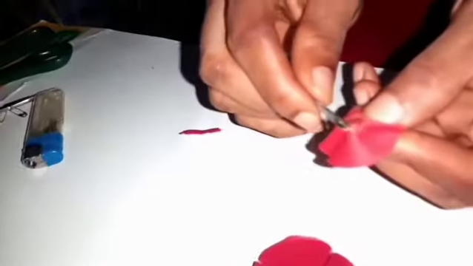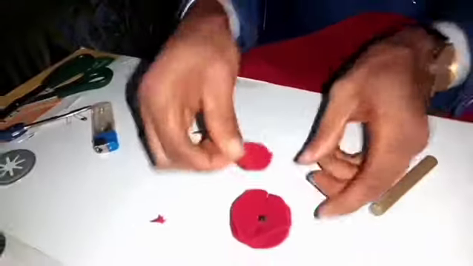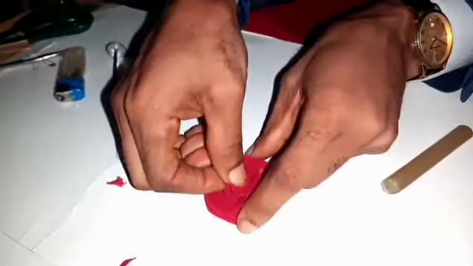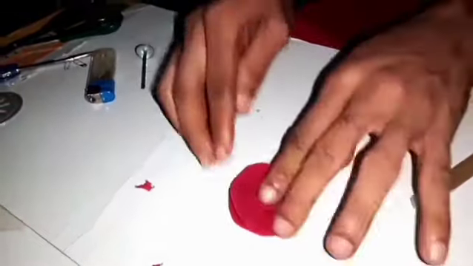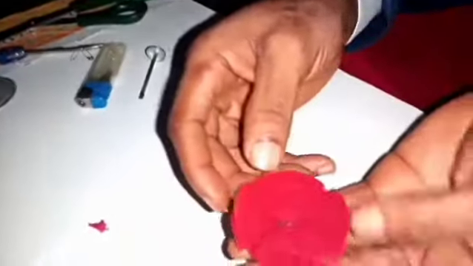I apply the gum. Then I place it on the center. Wow, here comes our rose. Can you see that? So that is how to produce a rose.